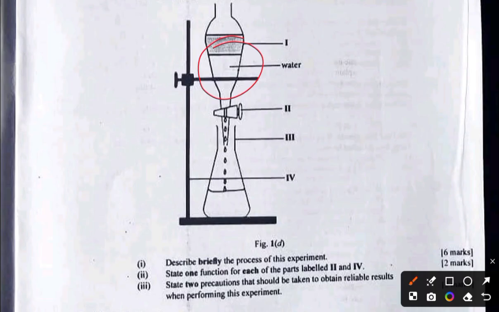As you open the tap gently, the water makes one layer, and then the other liquid also makes another layer. You make sure you close the tap immediately all the water drains out, so you don't contaminate the components that you separated.